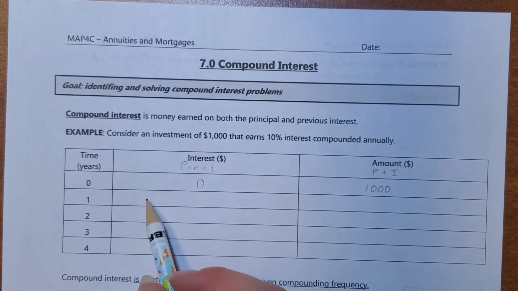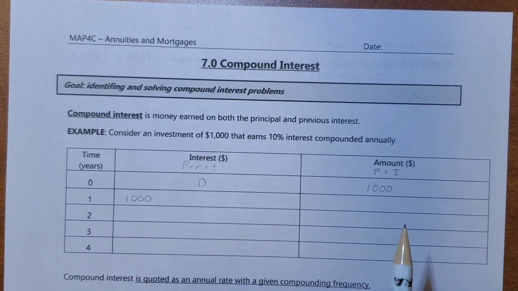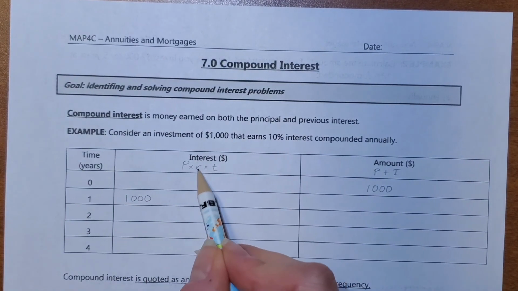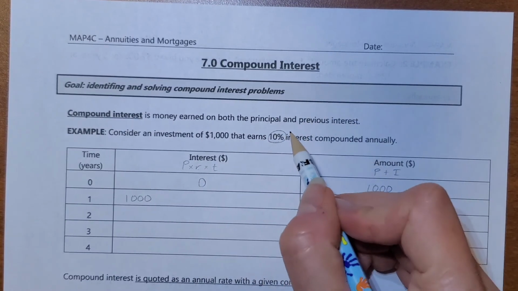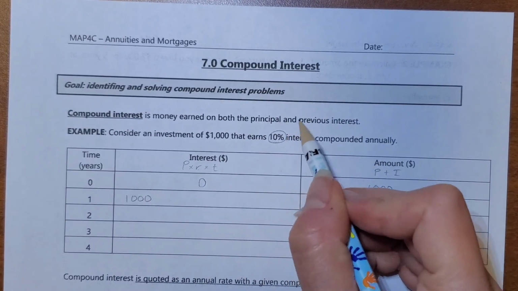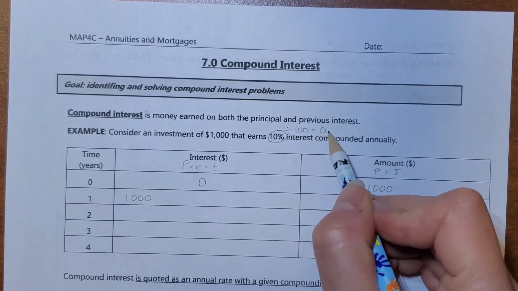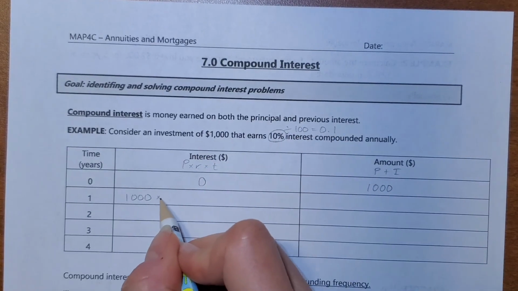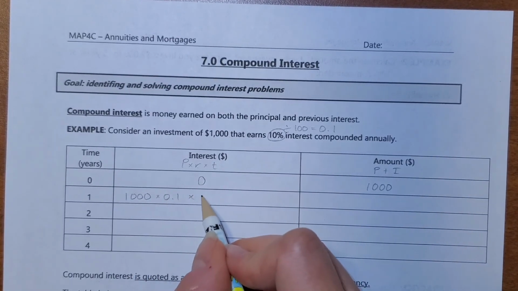So let's say we've invested for a year, so our principal amount was $1,000. Our rate is 10% divided by 100, which is 0.1, times 1, and we're investing yearly.